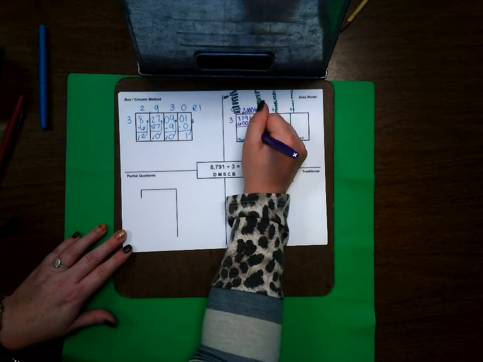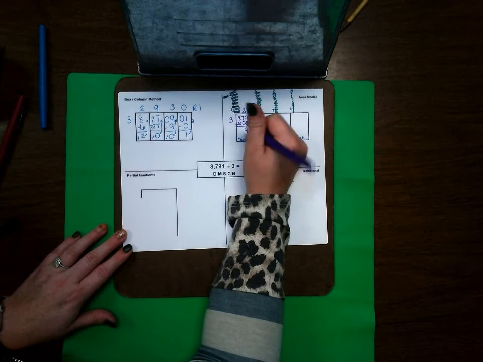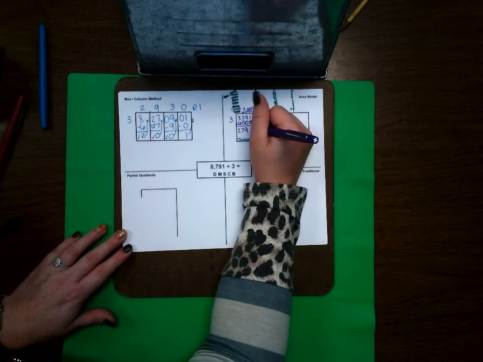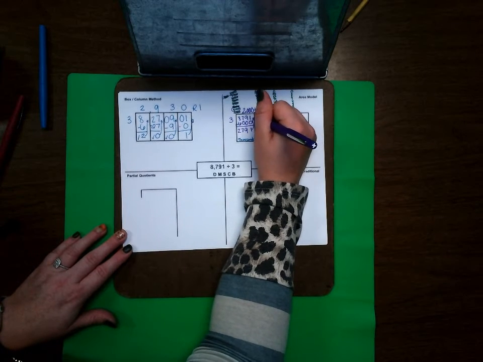1 minus 0 is 1. 9 minus 0 is 9. 7 minus 0 is 7. And 8 minus 6 is 2. I'm going to bring it up over here.